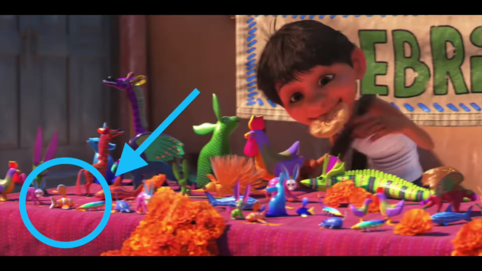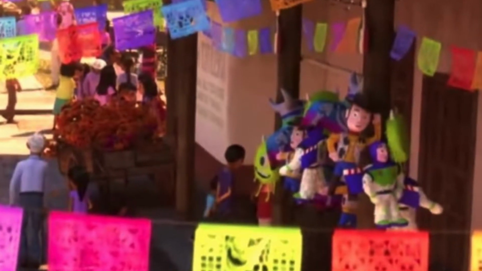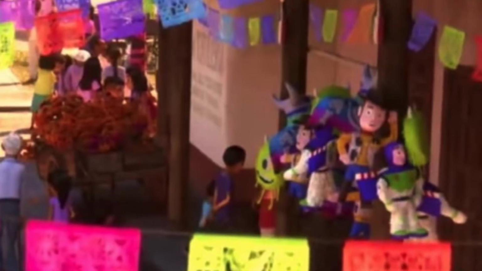And if you pay close enough attention, there's definitely a little figurine that looks like Nemo. Or I suppose it could be Marlin, but since it's Finding Nemo, we'll say it's Nemo. So the Toy Story characters of Woody and Buzz, as well as the Monsters, Inc. characters of Mike and Sully, can be found in Coco as an Easter egg. If you're paying attention when Miguel runs by a whole big thing of piñatas, you'll see the 4 characters in piñata form.